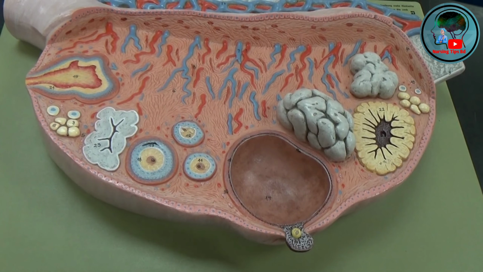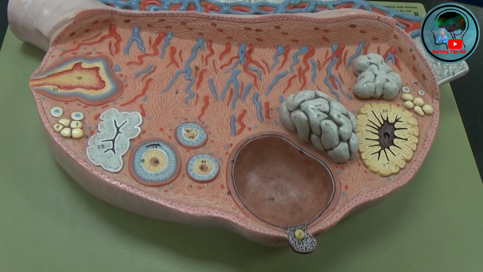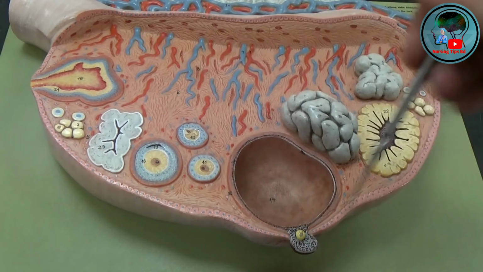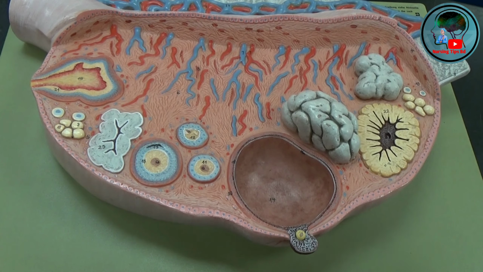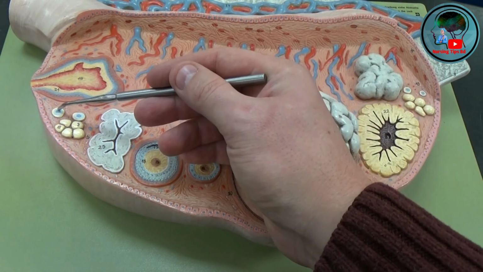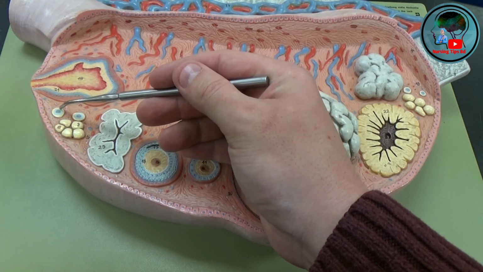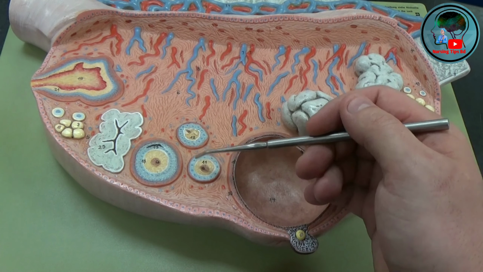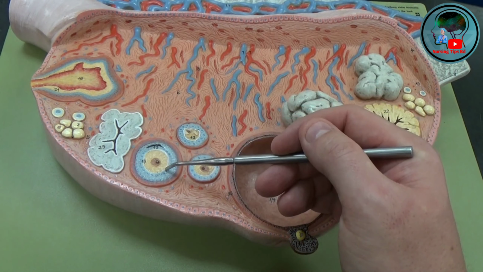So we're looking here at the development of the egg itself. The ovarian ligament is up here. This whole thing would be the ovary. You have the primordial follicles down here, which are going to grow into our primary follicles and our secondary follicles.